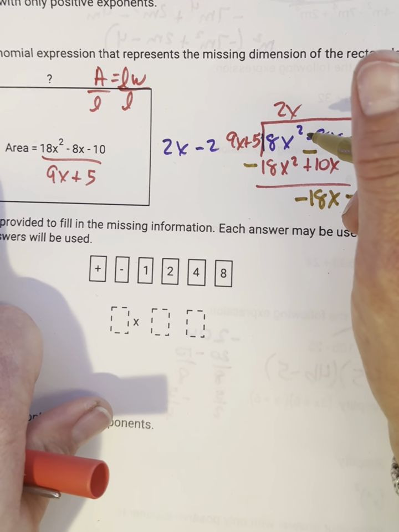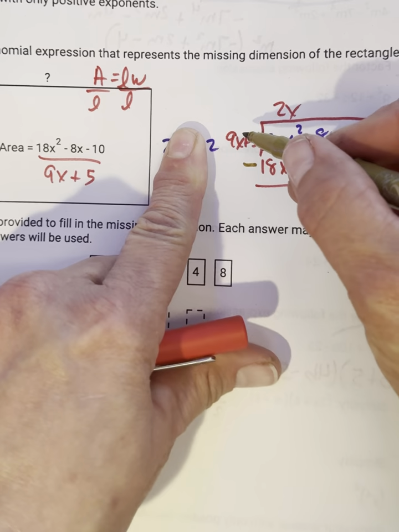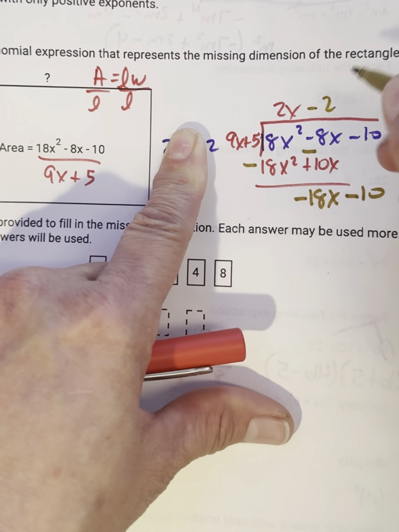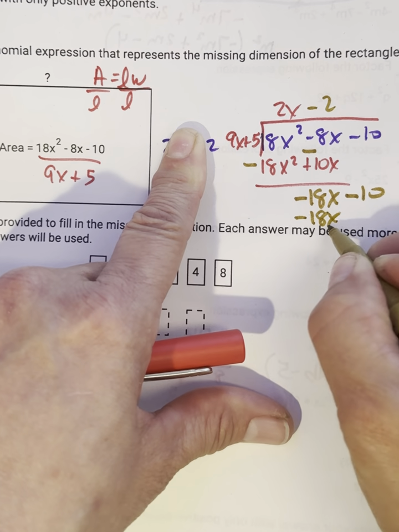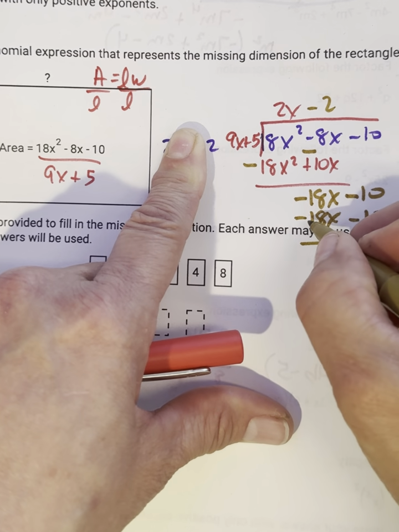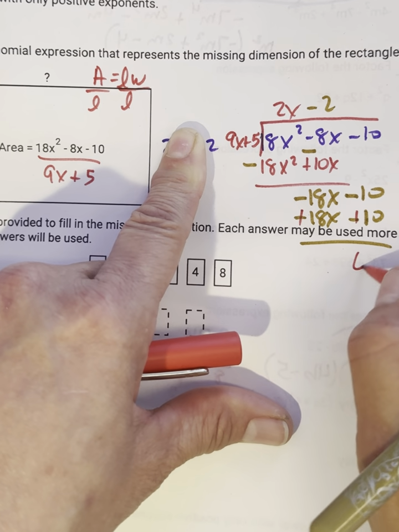Or excuse me. Sorry, mark that off. So negative 18 divided by 9x is negative 2. There we go. So negative 2 times 9x is negative 18x. Negative 2 times 5 is negative 10. Again, change the signs, and your remainder is 0.